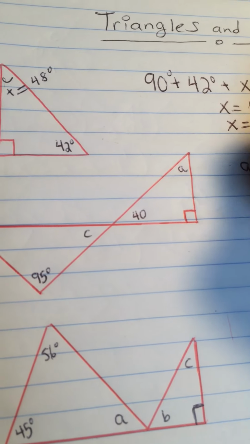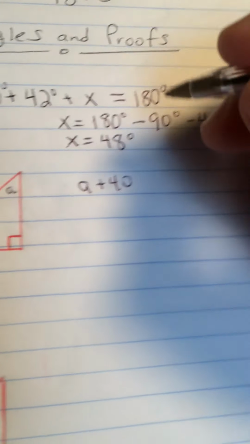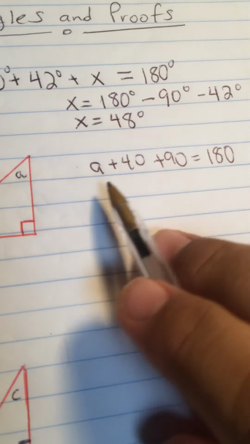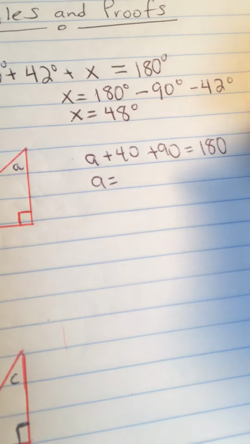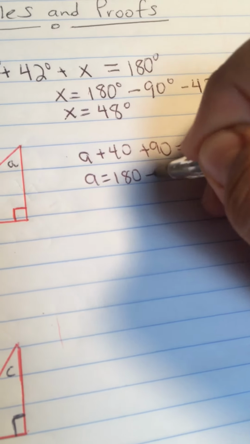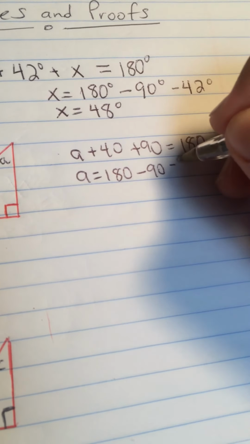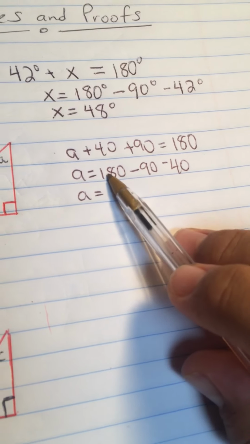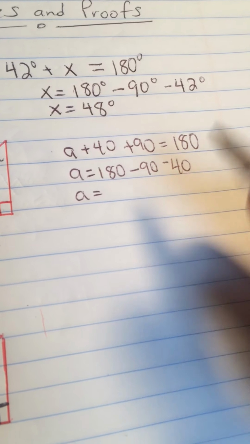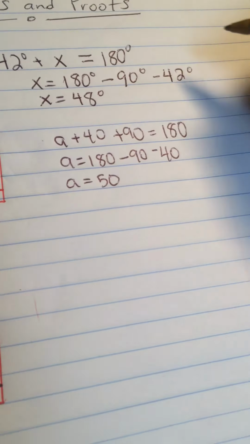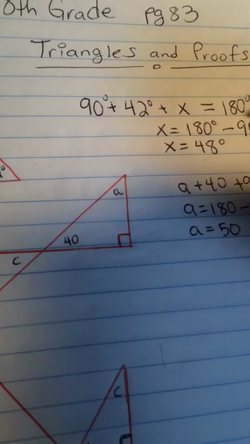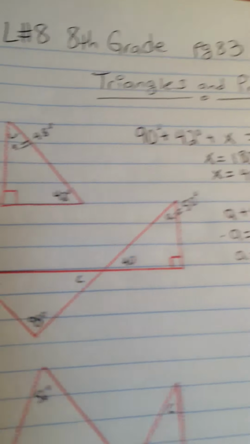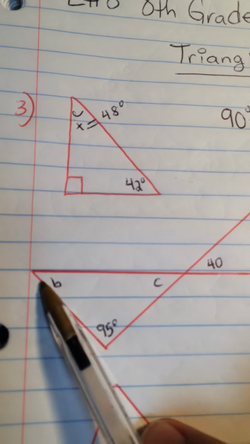Angle A plus 40, plus 90 equals 180. So angle A is going to be 180 minus 90 minus 40. Well, 180 minus 90 is 90. Minus 40, 50. So we already have angle A. Angle A is 50 degrees. Now we have to look for angle B and angle C.